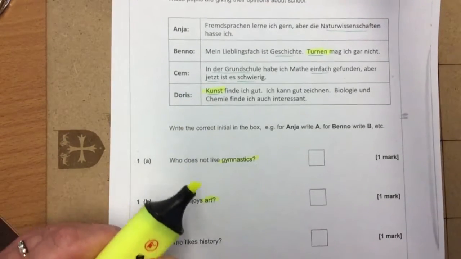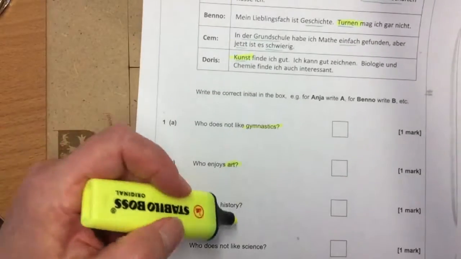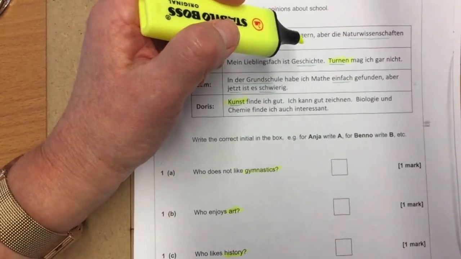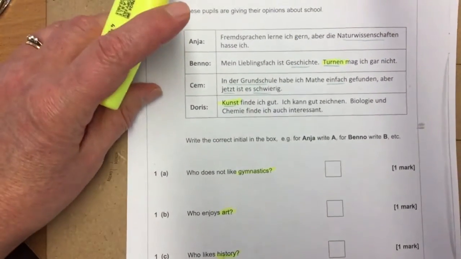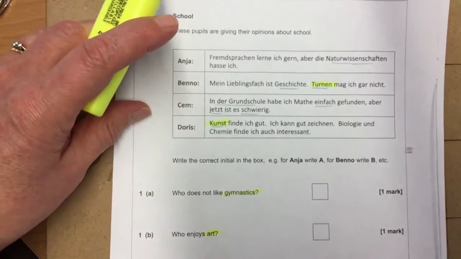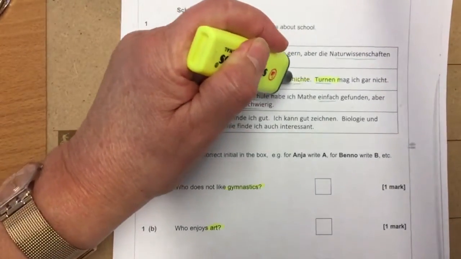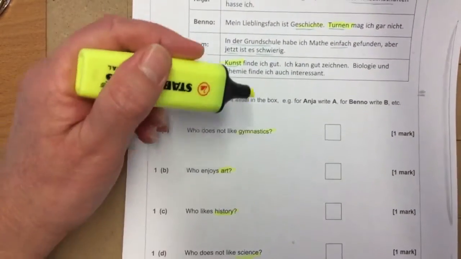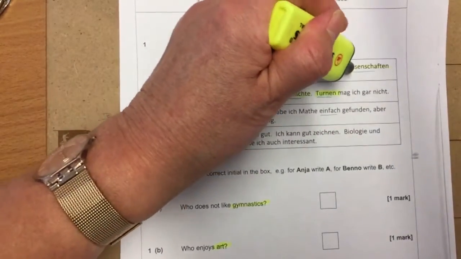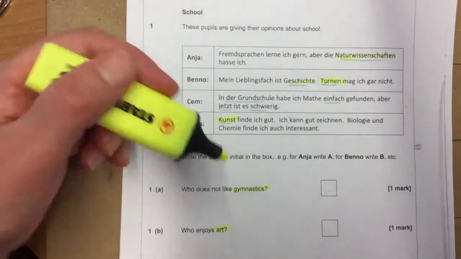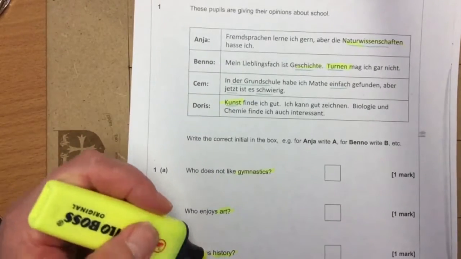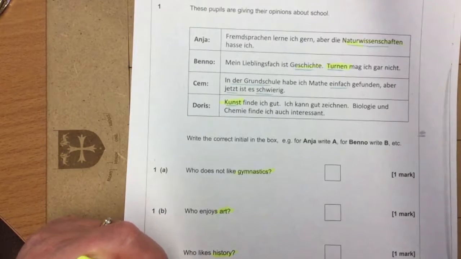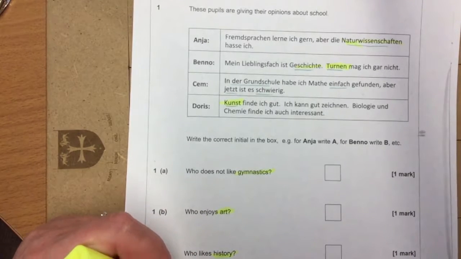Okay, history. Okay, the word for history is Geschichte. Yeah, sorry, we've got it there. Yeah, okay. And then D, science. Who does not like science? You're looking for Naturwissenschaften. Okay, so I'm just linking up. I'm not even bothering to read a lot here. But then the last question is a little bit different. Who has changed their mind about a subject? Which is probably the most difficult question there.